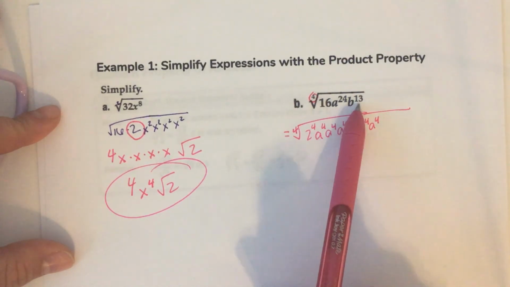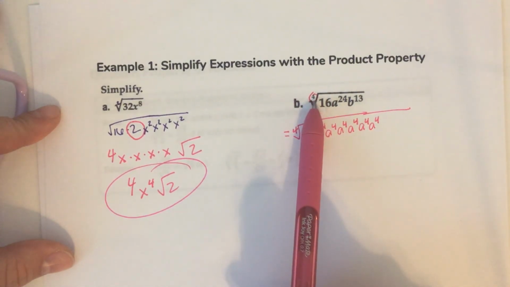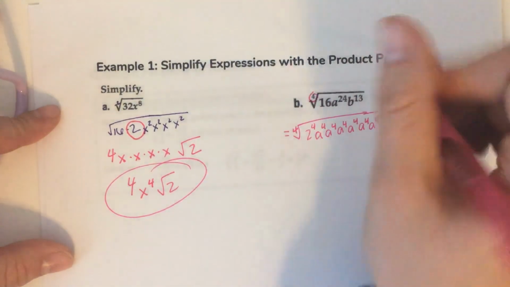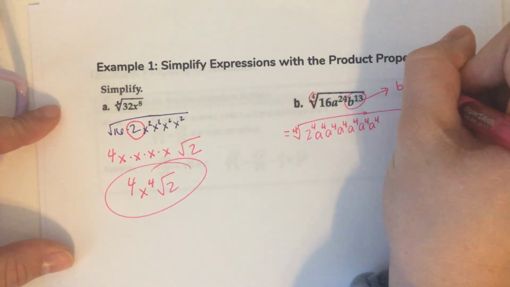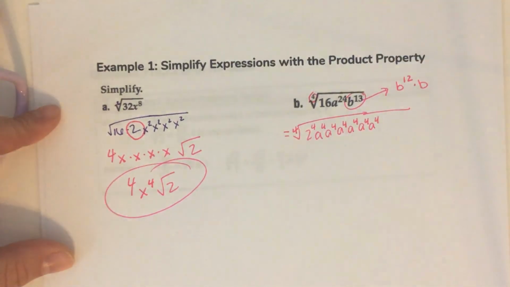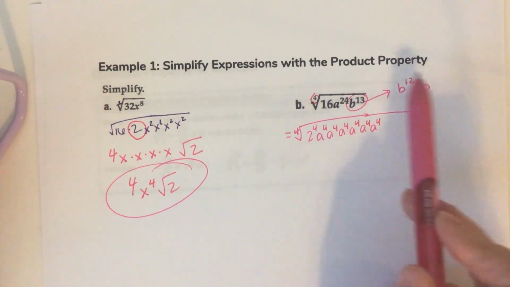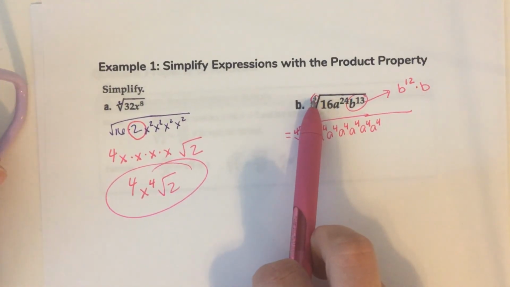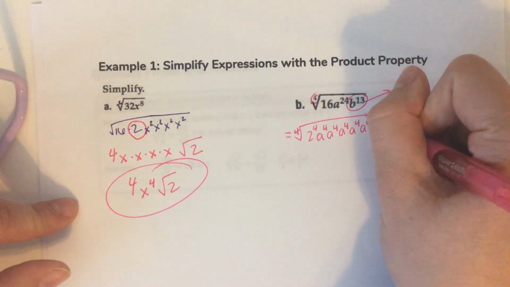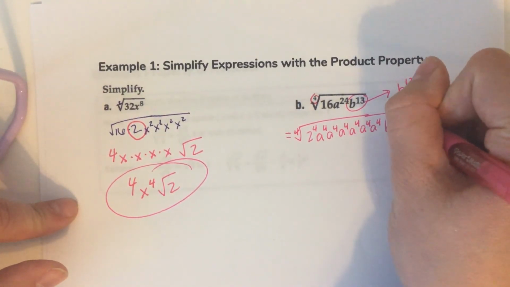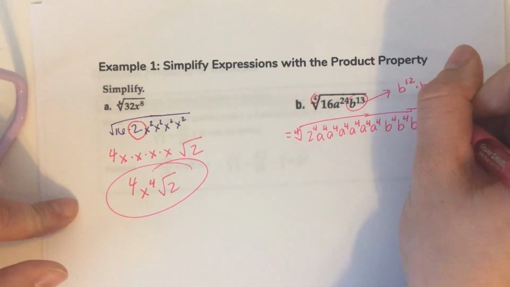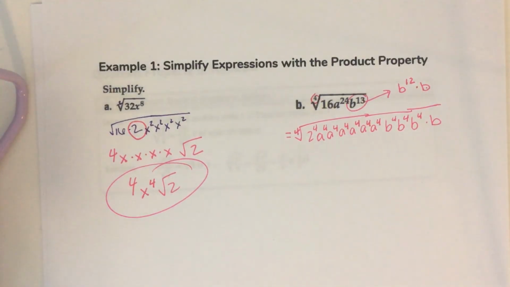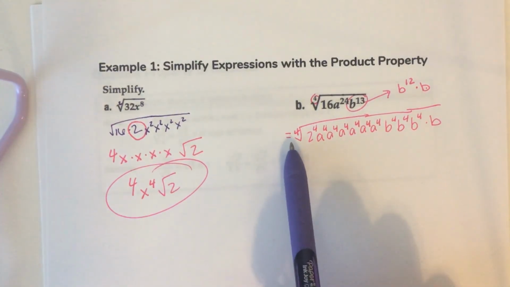The only thing is that 13 is not divisible by 4. 4 does not go into 13 evenly. So let's take 1 away. Say that I rewrite this as b to the 12th times b. I still just have 13 b's being multiplied by each other here, but I can divide 12 by 4 to get that I have b to the 4th 3 times, because 12 divided by 4 is 3, and then I just have a b left over.